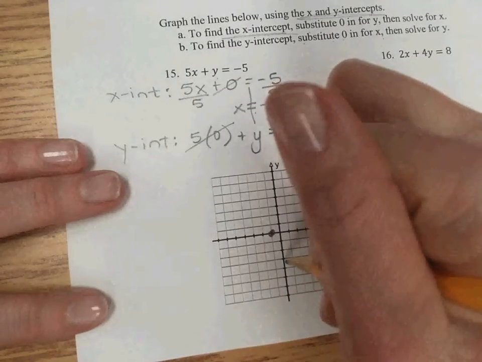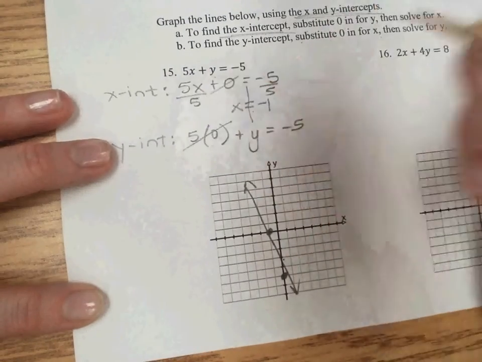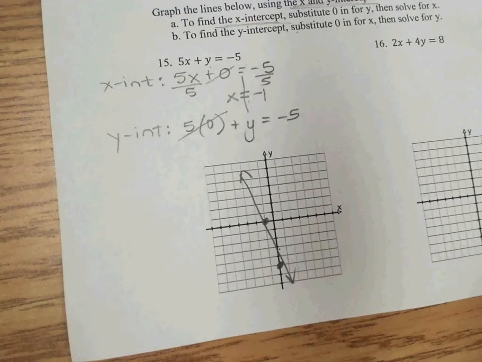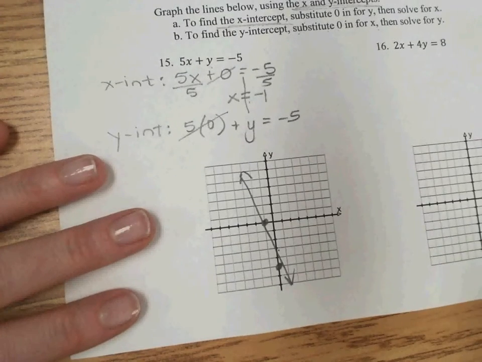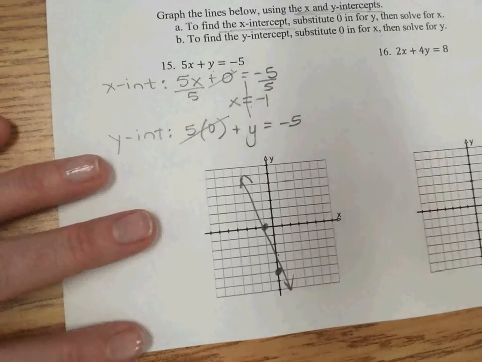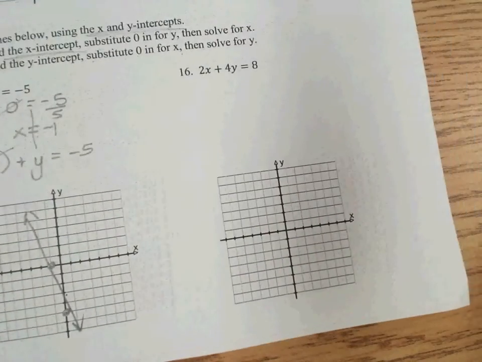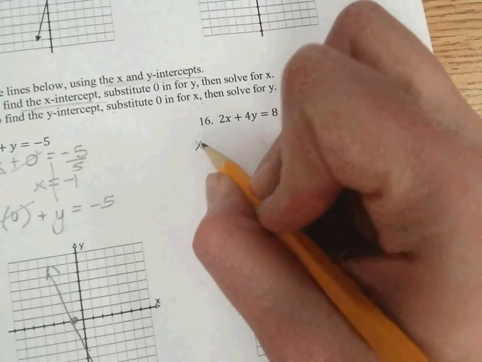So we can go to negative 5, 1, 2, 3, 4, 5. And, oh, kind of missed there, but there's your line using the x and y intercepts. There are other ways that we could graph this, but when it says to use the x and y intercepts, those are the 2 points that you need to use.